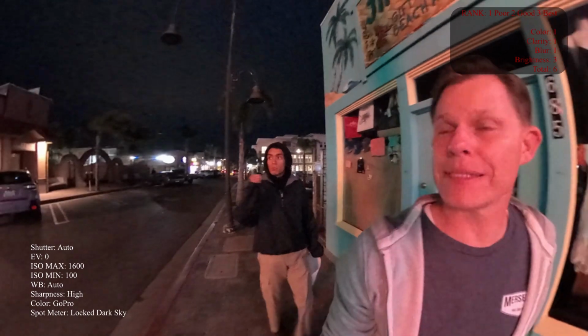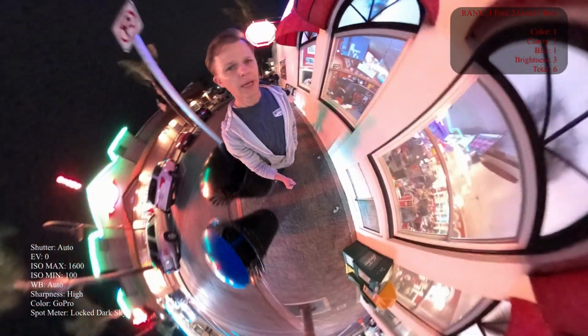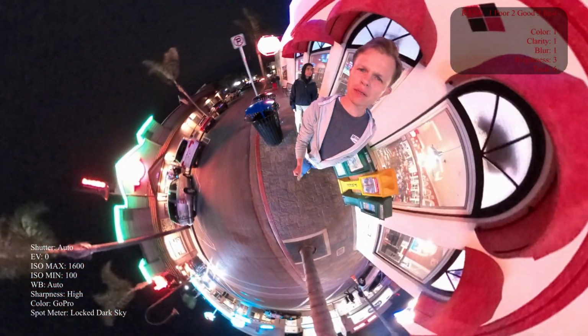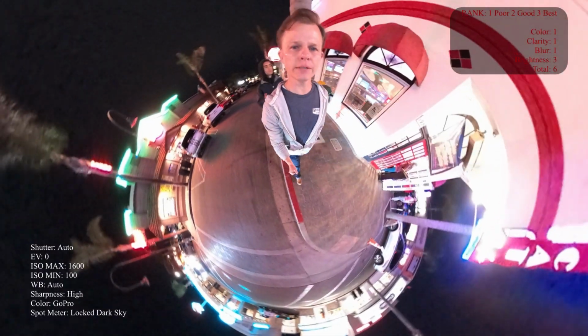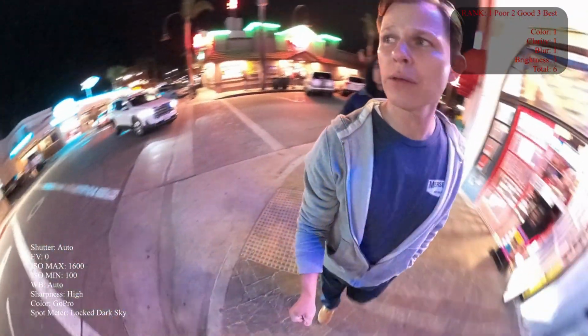All right, got a lot of rain. Okay, so now what I've done is I have spot metered to the dark night sky, and so as we move around here, the camera is overriding all the settings in favor of that spot meter, so that as I go into brighter areas, it's still keeping the exposure set for the dark night sky, which probably is going to be a lower shutter, and so I would suspect that we're going to have more motion blur with this one right here.